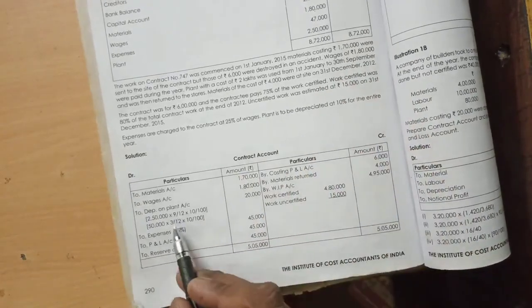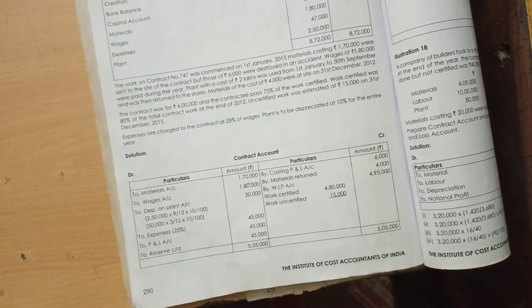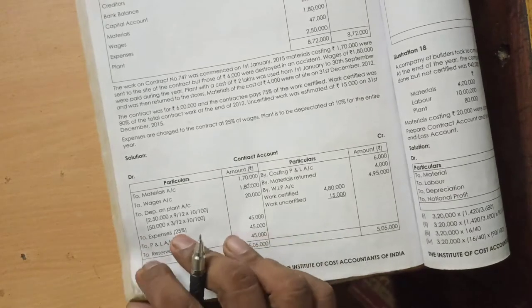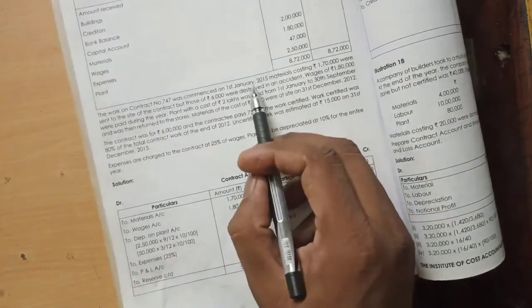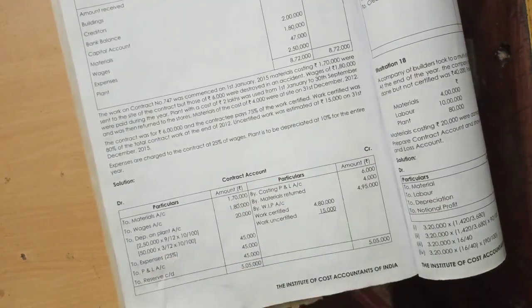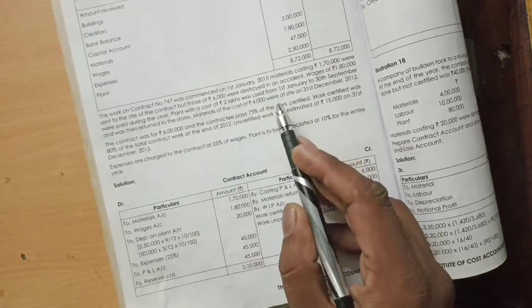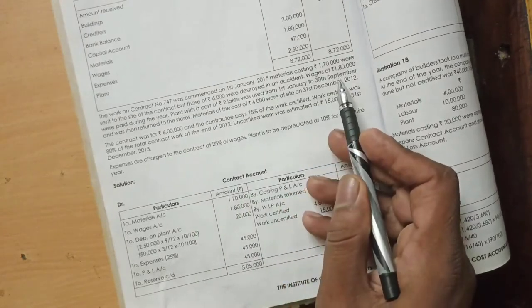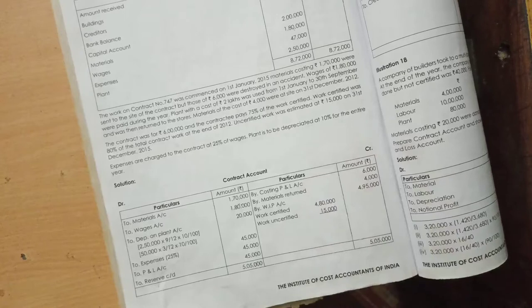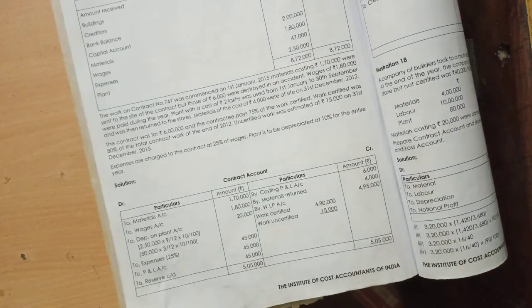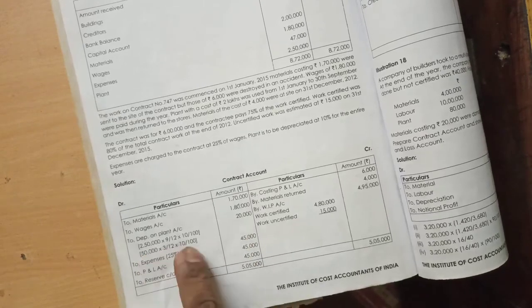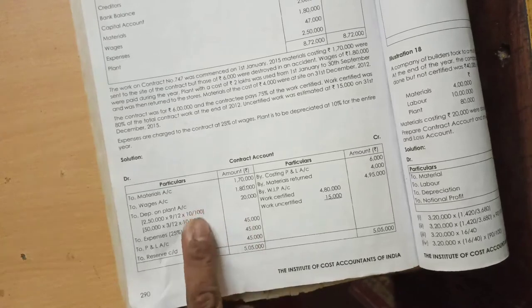So here we see 9 by 12, because the plant was used for 9 months. So 9 by 12 into 10% depreciation is charged for 9 months, because the contract commenced on 1st January and ran to the end of September 2015. Plant at cost 2 lakhs was used from 1st January to 30th September and was then returned to the stores.